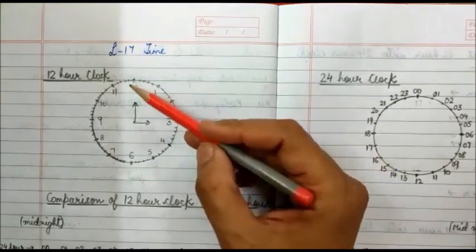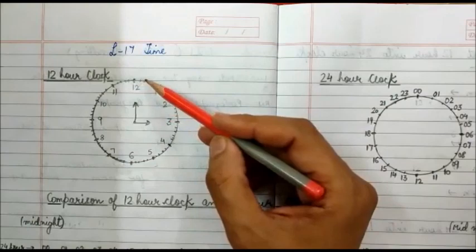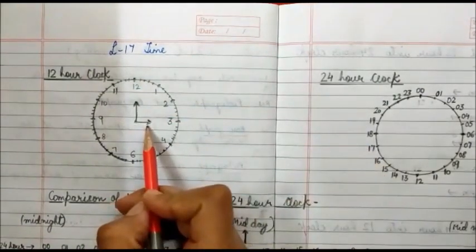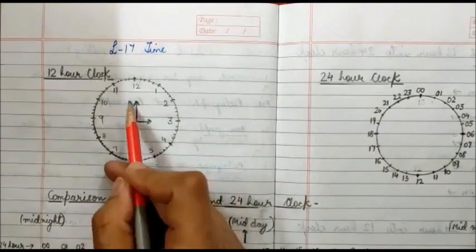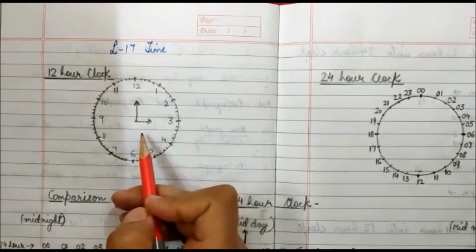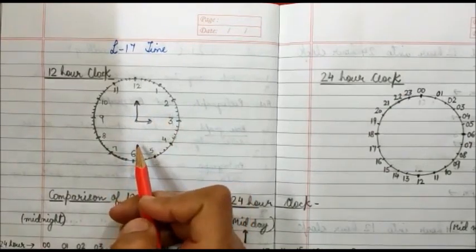Each two big divisions is further divided into 5 small divisions, and the shorter hand is called the hour hand and the longer hand is called the minute hand. In some clocks there is a third hand, which is called the second hand.